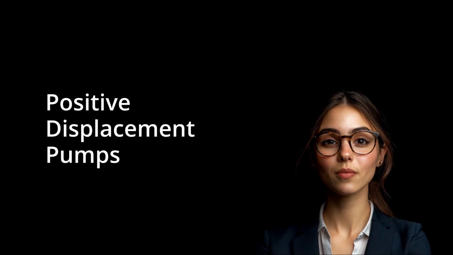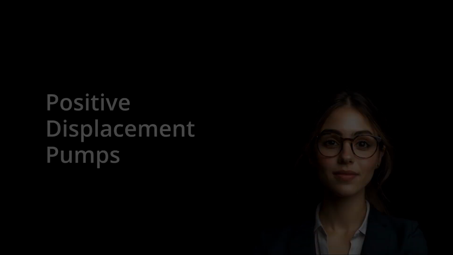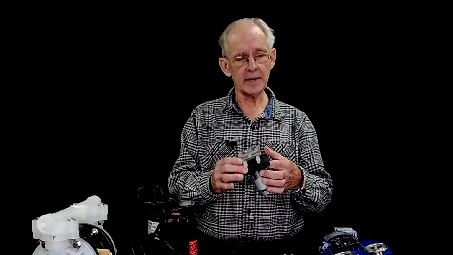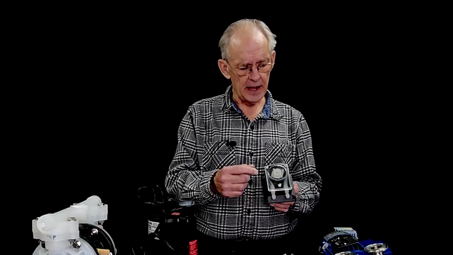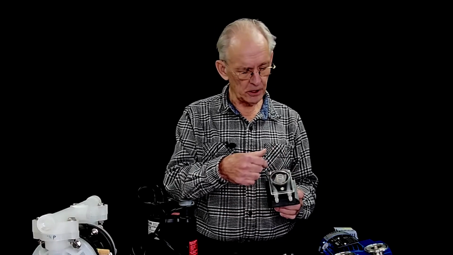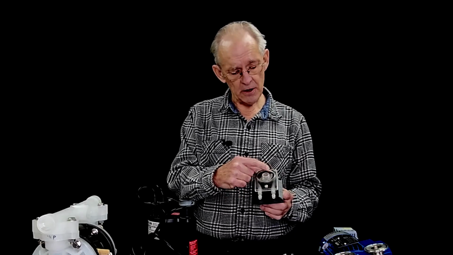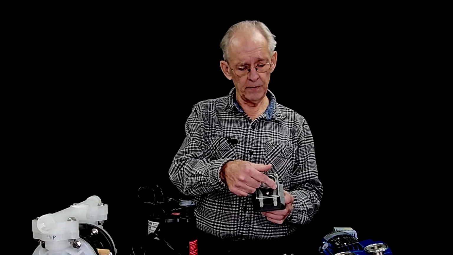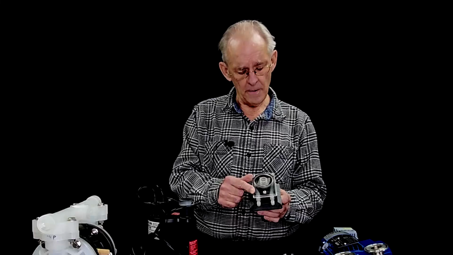Next, let's explore positive displacement pumps. I'll show you a pump called a peristaltic pump. This is positive displacement, and the pump has a tube that simply goes in a U shape, and there's some rollers that simply squeeze the tube against the outer housing, and then they roll around, and that cavity inside the tube carries the liquid from one end to the other.